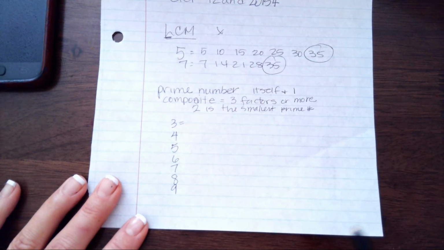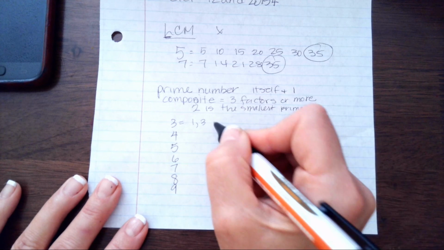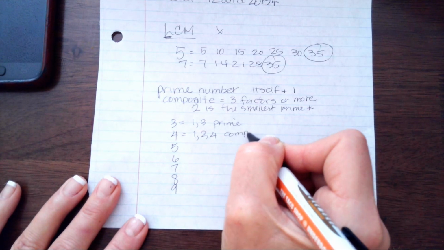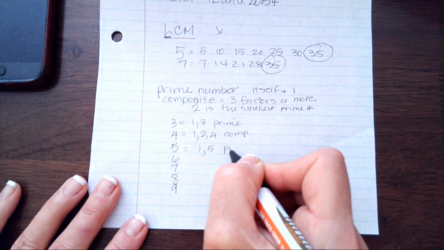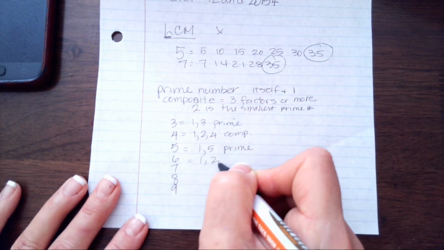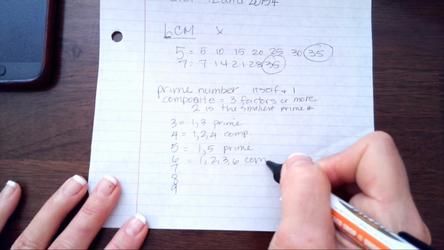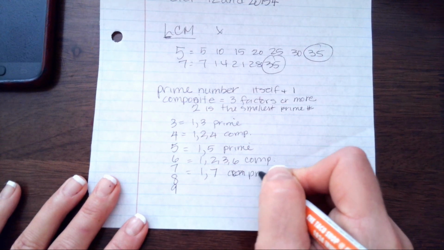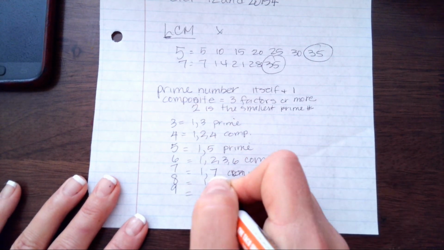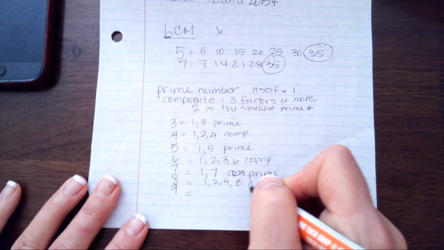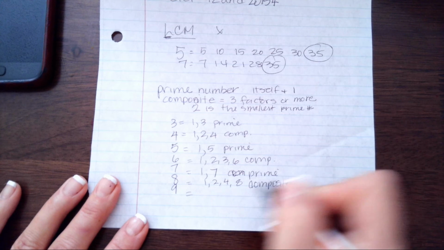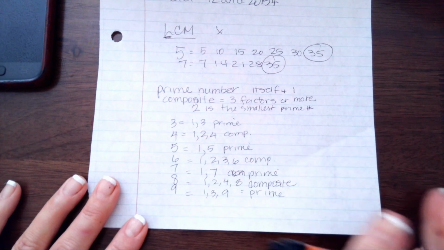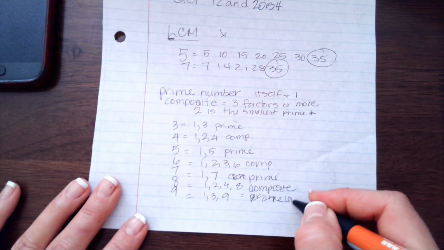So we're going to say, what are the factors of 3? 1 and 3, so that would make it a prime number. 4, 1, 2, and 4, so that would make it composite. 5 is 1 and 5, so that would make it prime. 6 is 1, 2, 3, and 6, so that would make it composite. 7 is 1 and 7, that would make it prime. 8 composite, and 9 is 1, 3, and 9, so that would be composite.